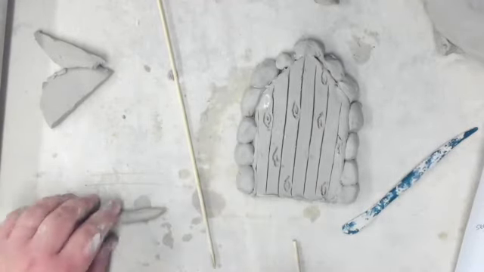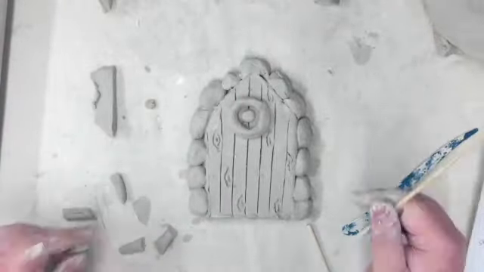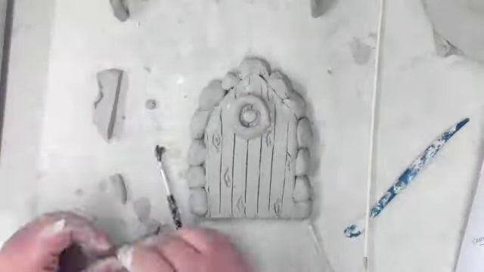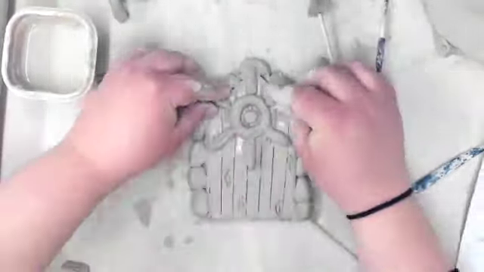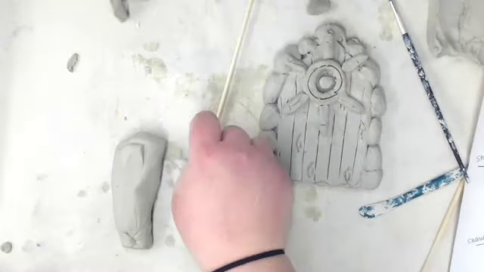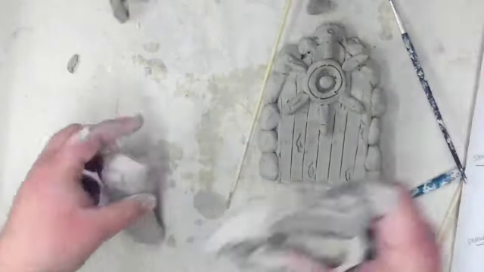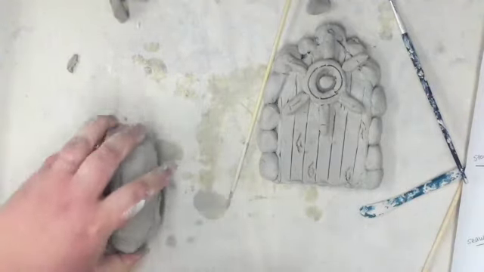So there's a tip for that. For the octopus, instead of making one big thick coil, I'm gonna make a slab, and then I'm gonna cut it out.